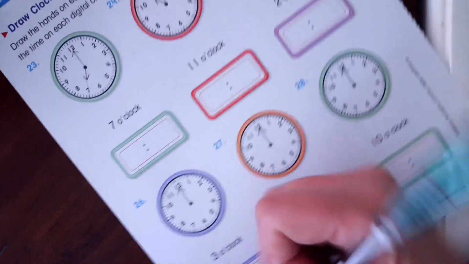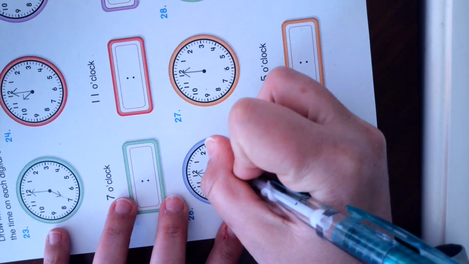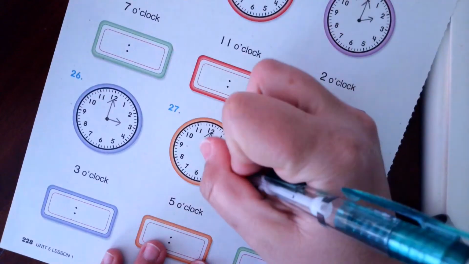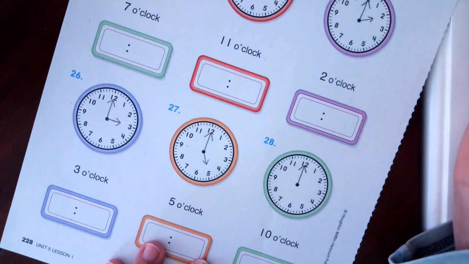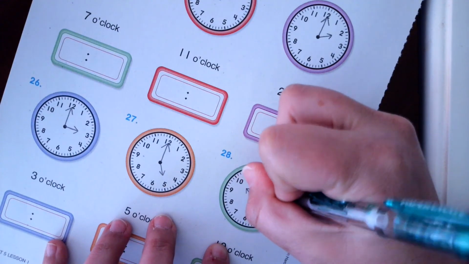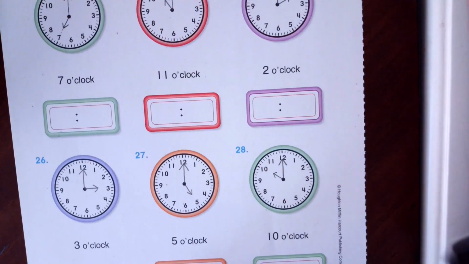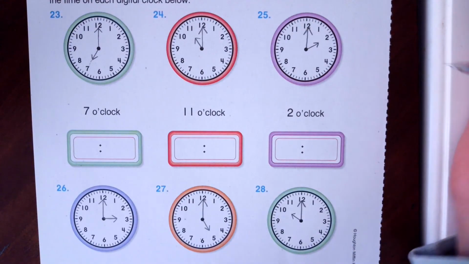All right, let's see how you guys did. I have my short hour hand pointing directly to my 3. On number 26, directly to my 5. And on number 28, directly to my 10. You did it, you guys. You drew the clock hands. I'm so proud of you.